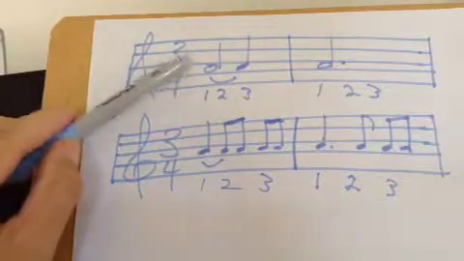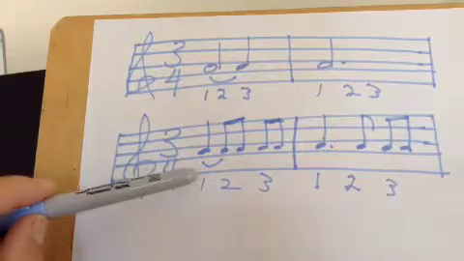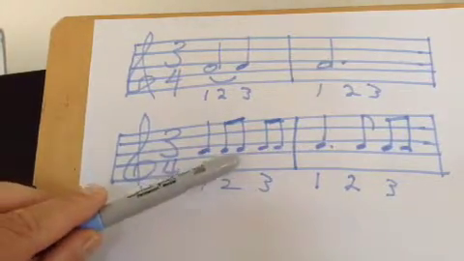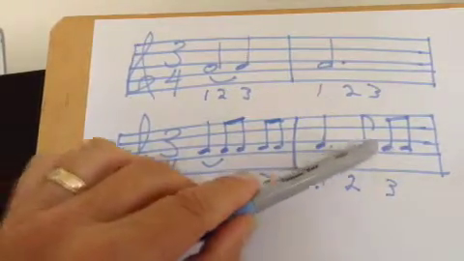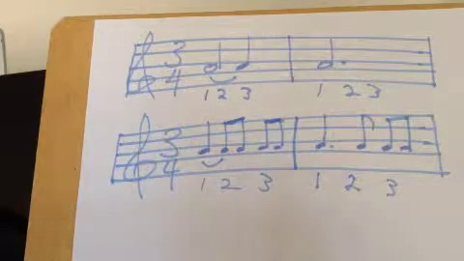Ready, go. Ta, ta. The next one. Ta, ta, ta, ta, ta, ta, ta, ta. Do that until you have it down flat and then come back.